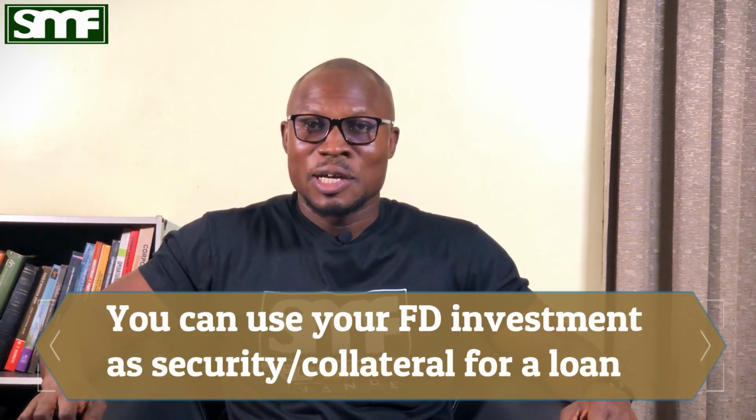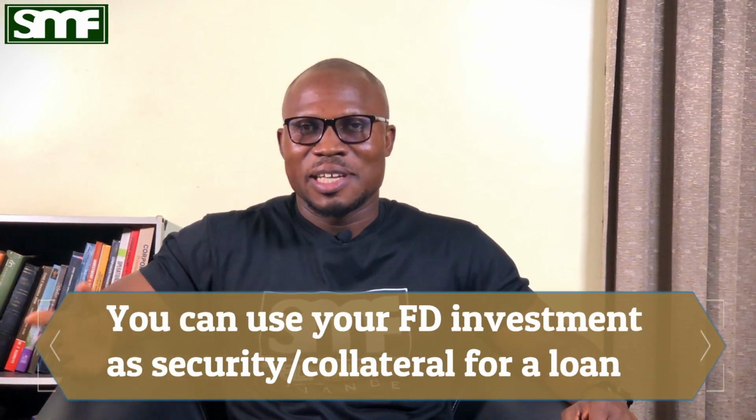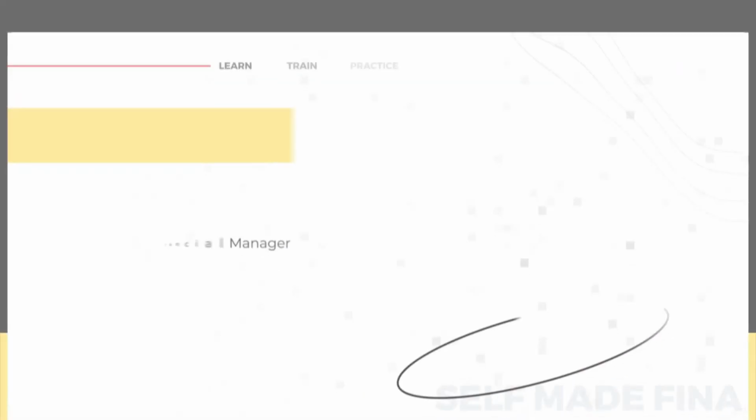Another thing that is very important to bring to your attention is that you can use your fixed deposit with a bank to access a loan. Use the fixed deposit as security or collateral to access a loan. For example, if you have a 100,000 fixed deposit with a bank and you've invested it for maybe 1 year, and then something happens and you need about 50,000 to sort out something very quickly, you don't have to liquidate your investment. You can go to the bank and tell them to give you that money on loan and use your fixed deposit with them as security or collateral for that. So I think that's some good news. These are the basic things that I want you to know about fixed deposit.